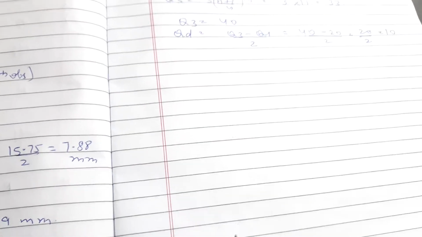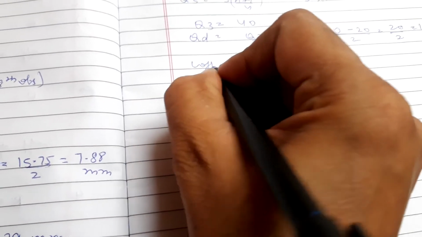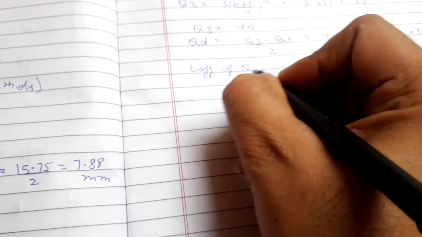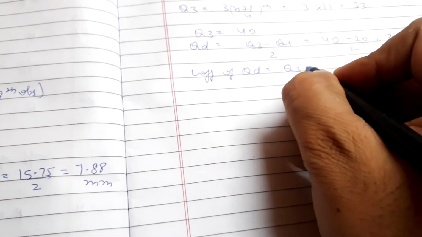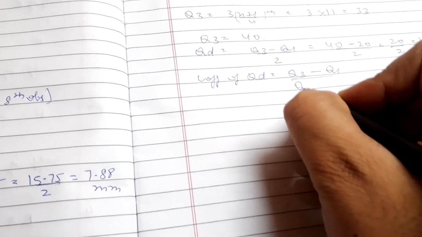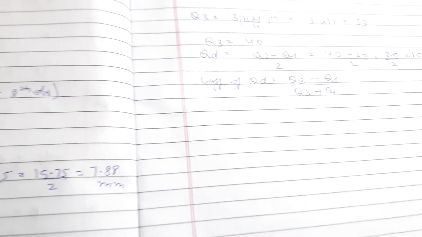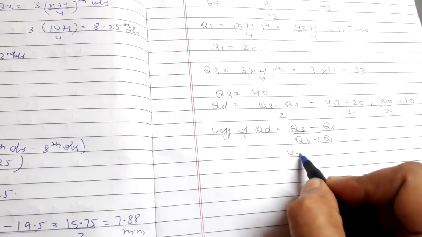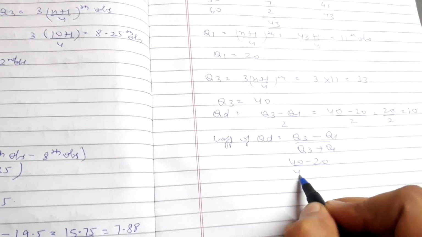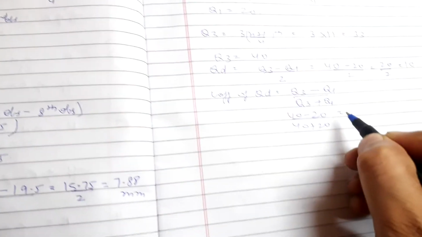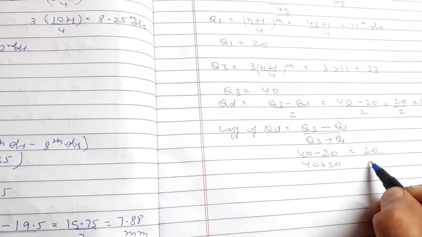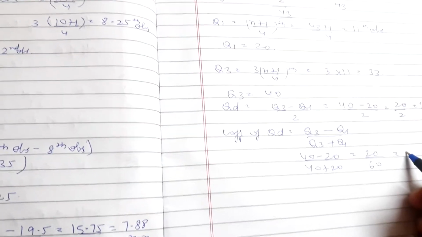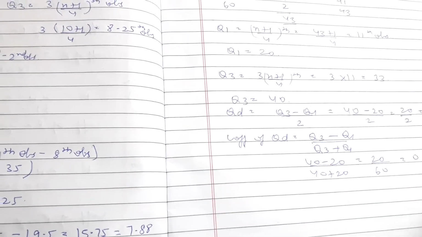Now the coefficient of quartile deviation. Coefficient of quartile deviation will be (Q3 minus Q1) upon (Q3 plus Q1). That is 40 minus 20 upon 40 plus 20, that is 20 upon 60. The value for the coefficient is 0.33.